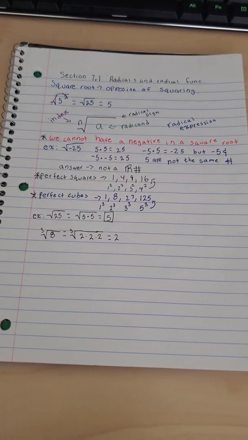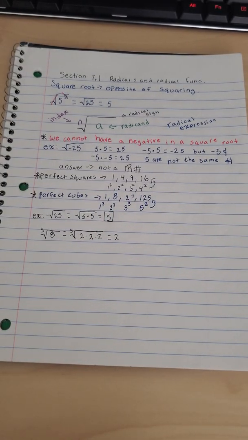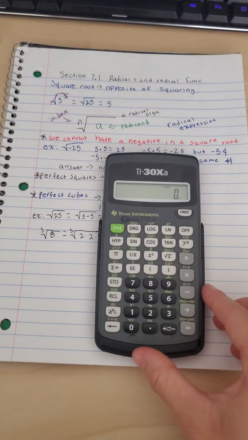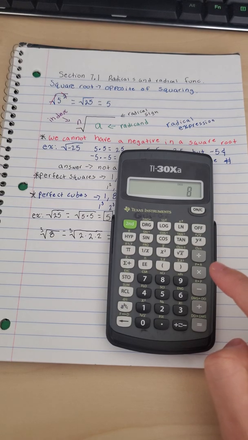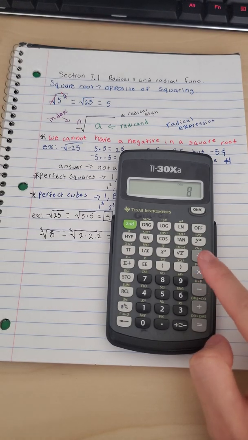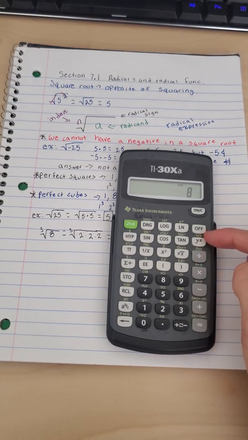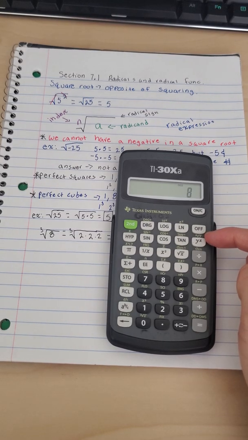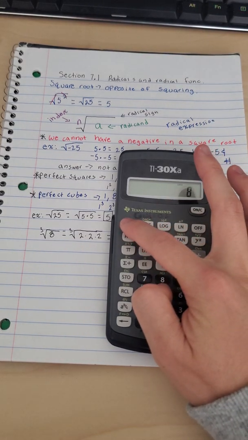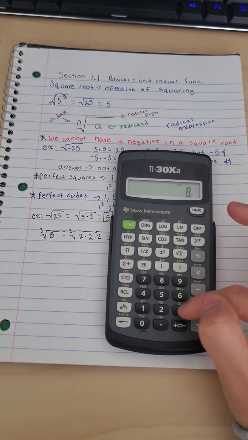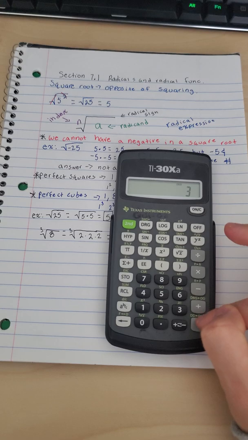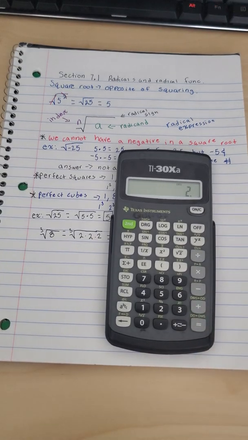Again, in the calculator, you are able to do this. So if we were to go into our calculator and plug in 8, and if you look up here in the green, there's an x square root y. So you can press second for the green stuff, and then because we're cube rooting, we press 3, equals, and we get 2. So you can do that for any index.